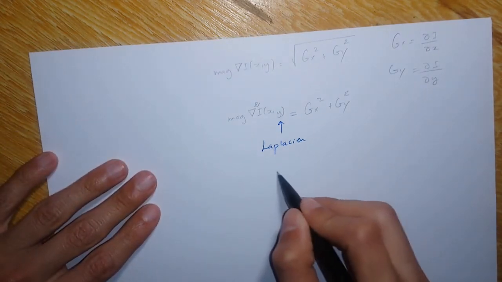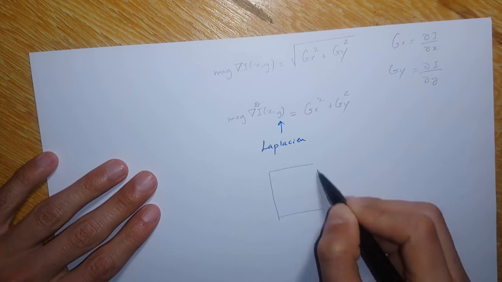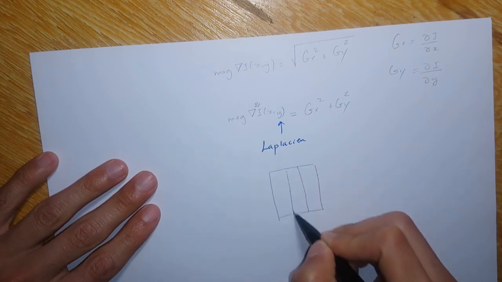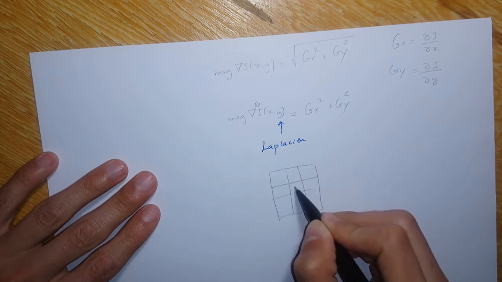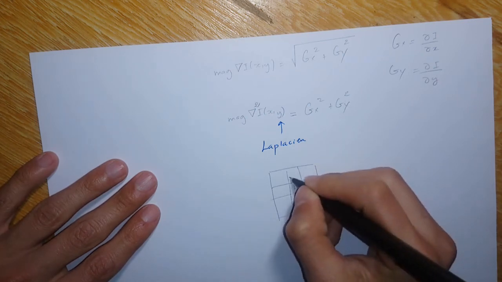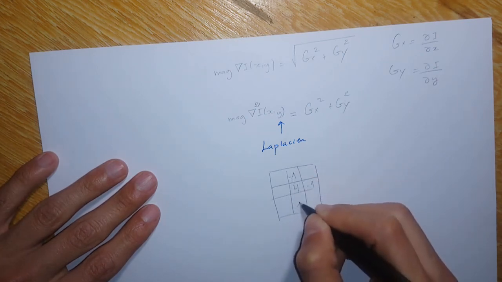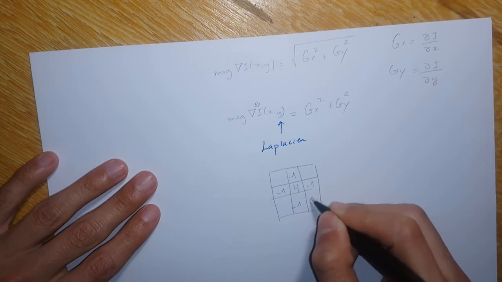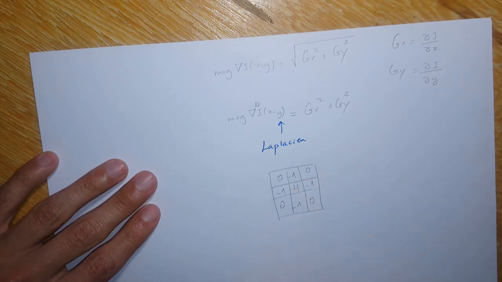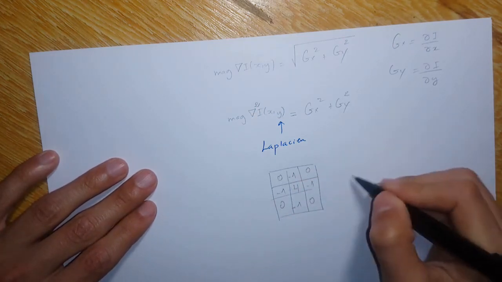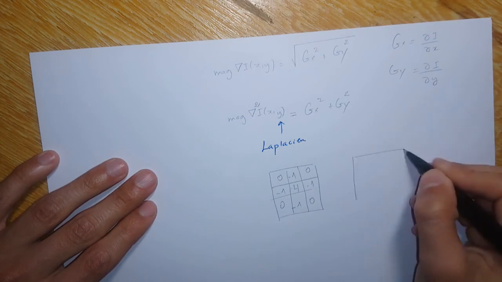So this is the first kernel. I have here 4, minus 1 here, and on the corners I have zeros. This is one kernel and this is another.